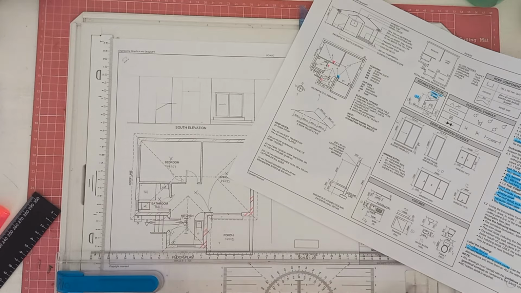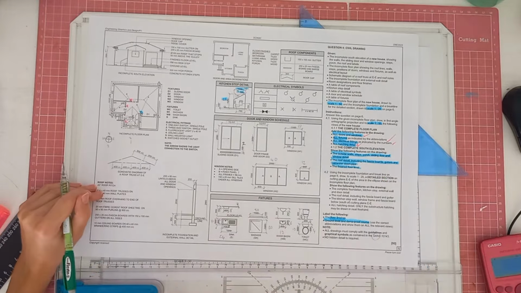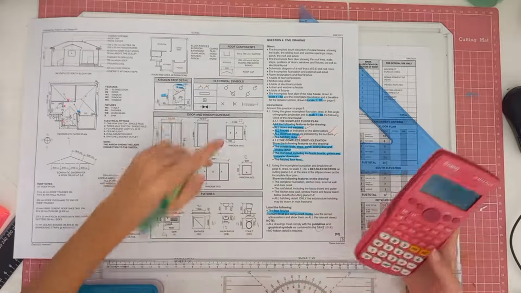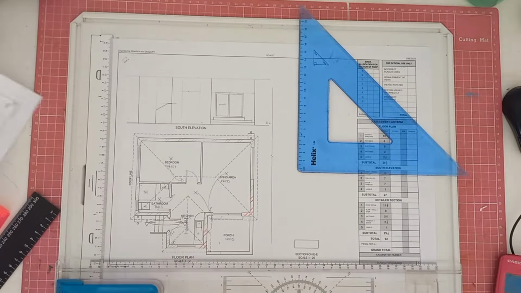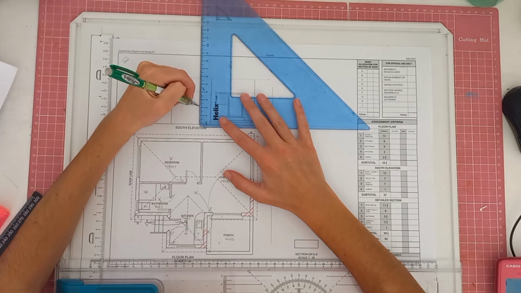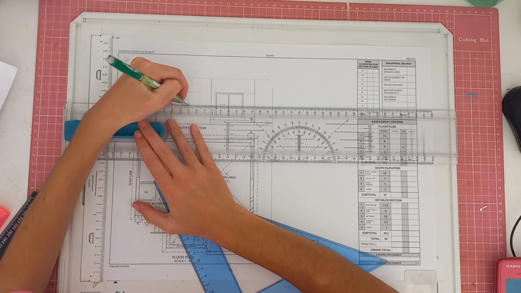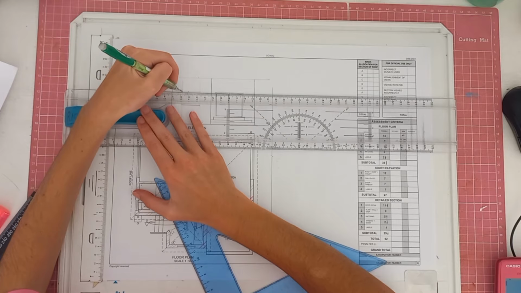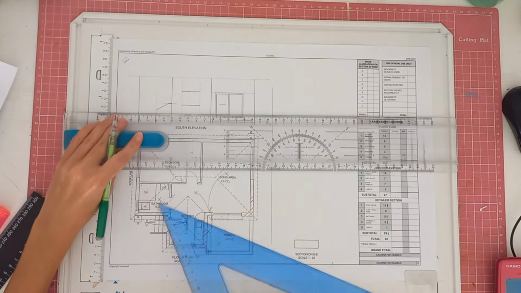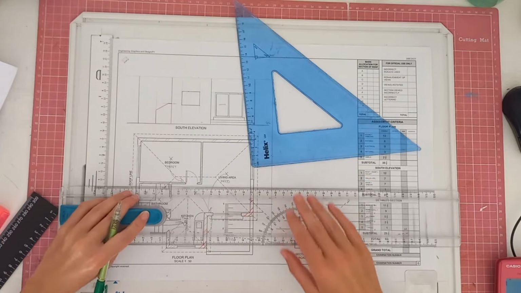Okay, so now we got to get our window in. So we know that this was window 1 based off of the incomplete floor plan. And if we have a look here at window 1, it's got a height of 900. So let's divide that by 50. That'll give us 18. Okay, 18, there we go. You're going to draw your window in. Just make sure your lines are nice and straight. Alright, so you've got that so far.